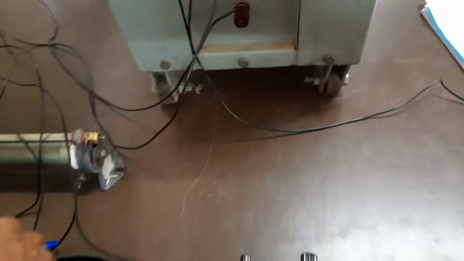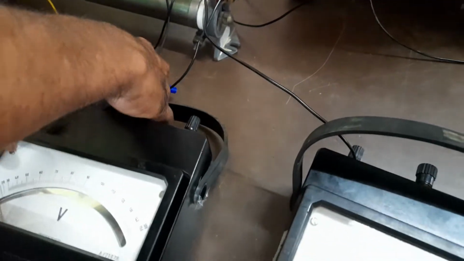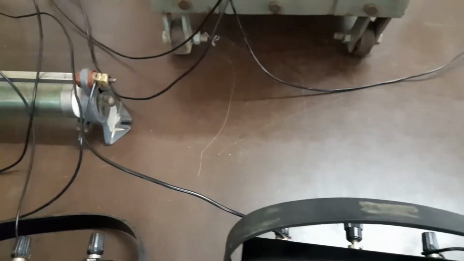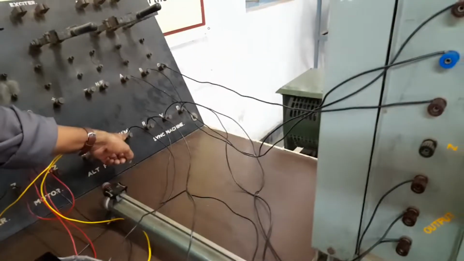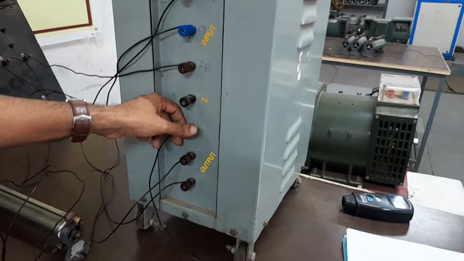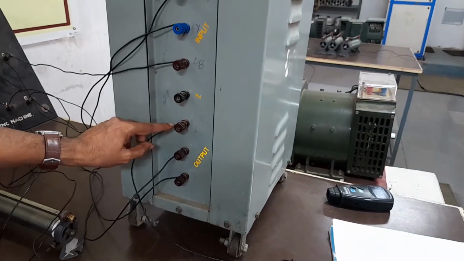Students, please do remember that the connection should be very tight, or else the conduction will not be smooth. So once this ammeter and voltmeter both are connected, see here common terminal and 150 volts. The other end of this voltmeter is connected to neutral of the machine. The other end of this ammeter is connected to one input terminal, one output terminal of three-phase variac.